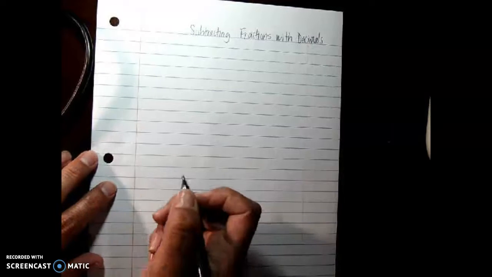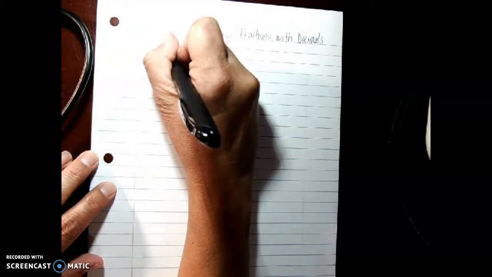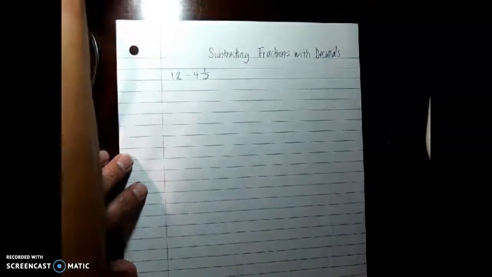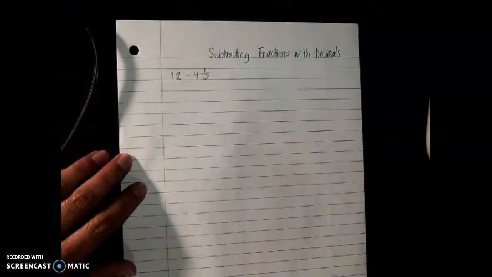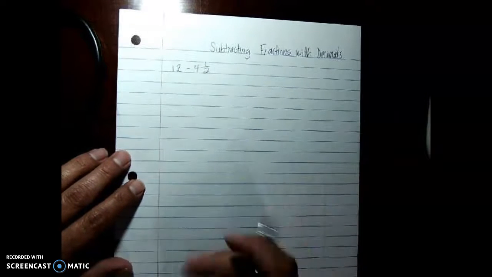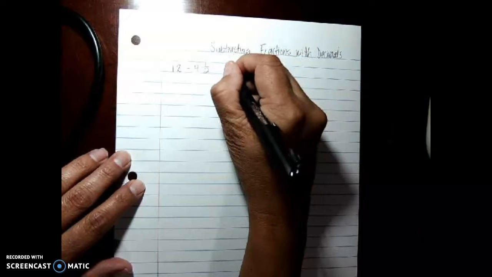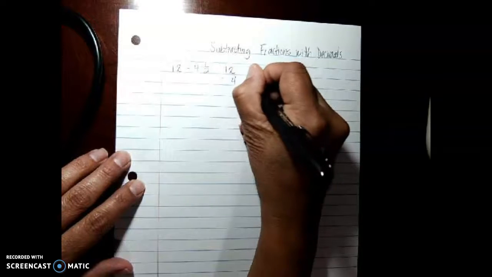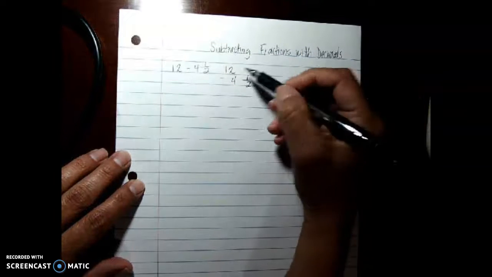Okay, so the first problem I have is going to be 12 minus 4.5. All right, I like to write my problems up and down, especially when I'm dealing with fractions. All right, so 12 minus 4.5.